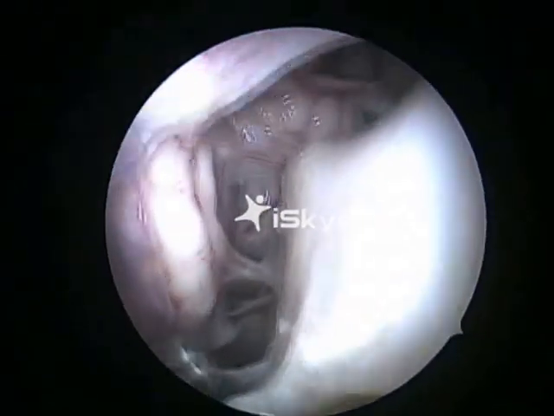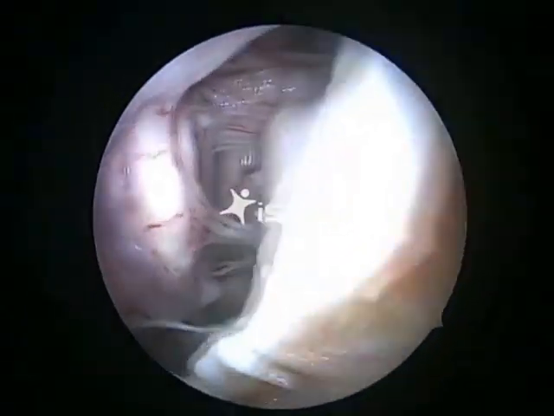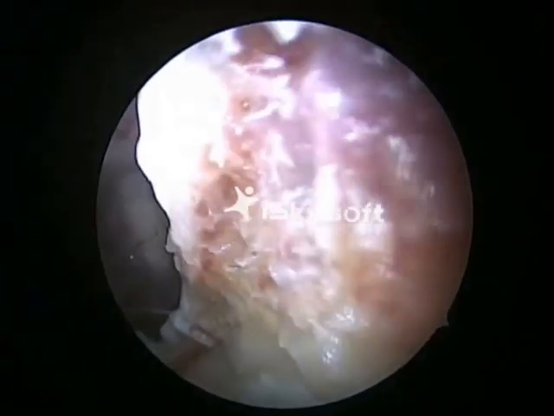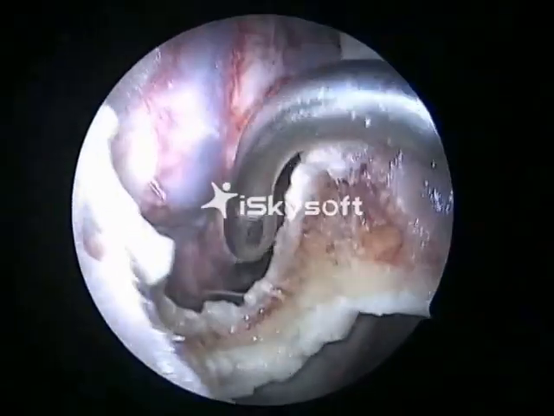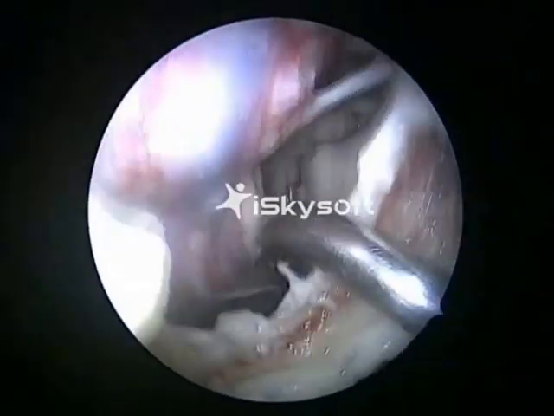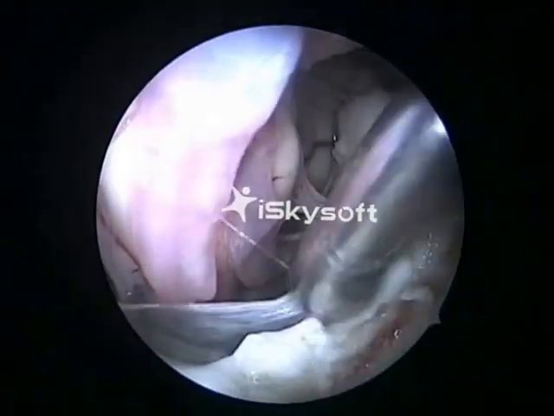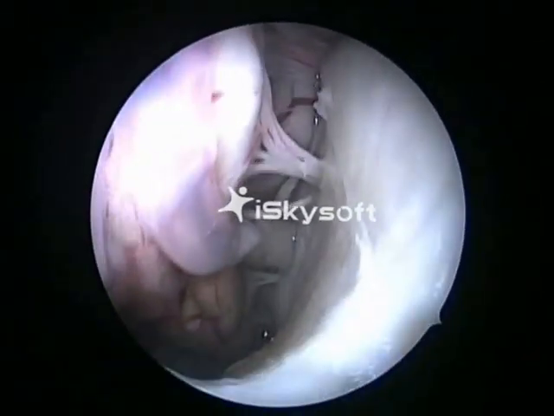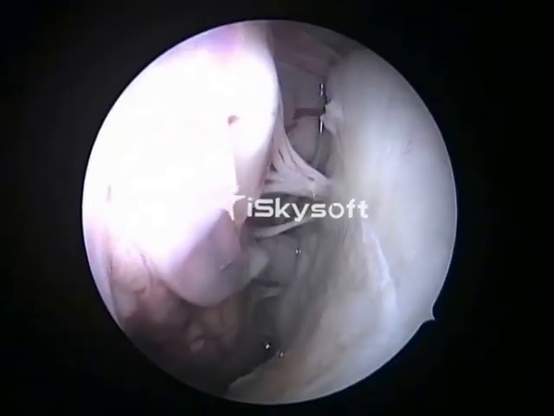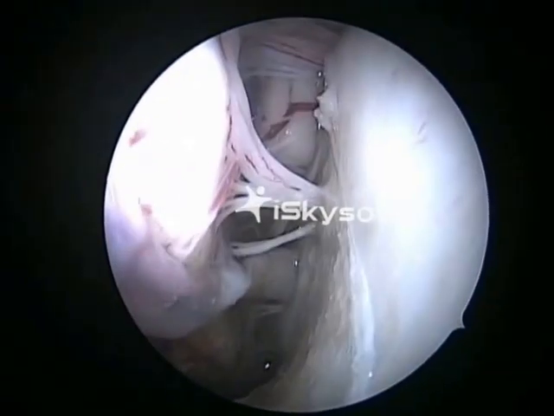That's the 12. That's the vertebral artery coming inside into the interdural course. That's the suction tip being used. You can see the vertebral artery very clearly entering. The 12th nerve. The 11 behind it. The 9, 10.